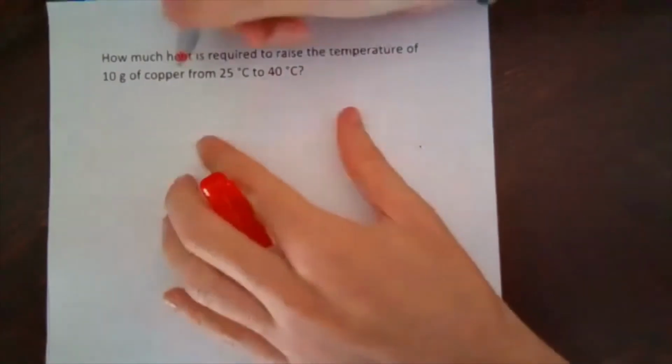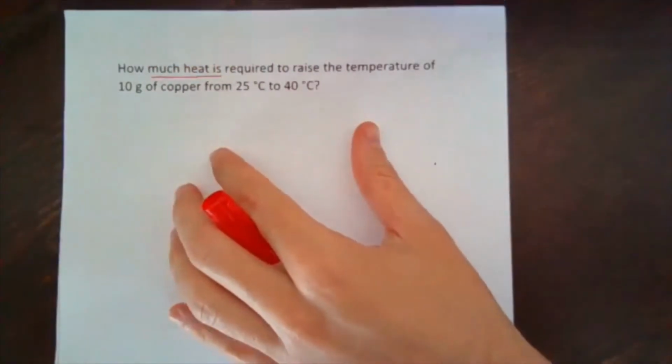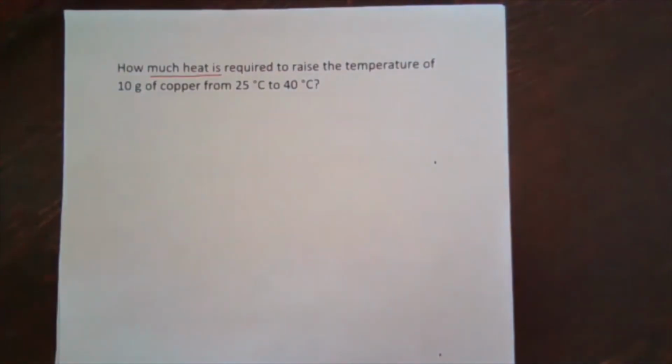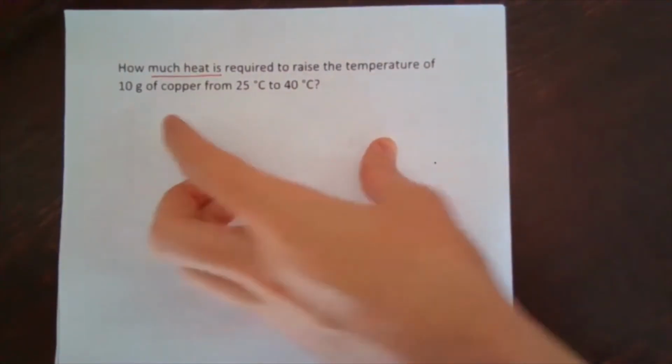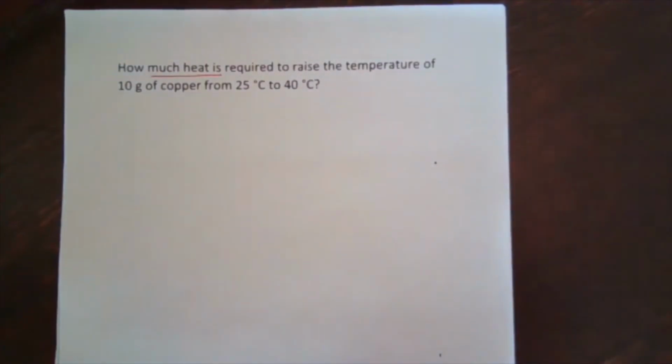So we want to know how much heat is required. And we're looking at raising the temperature of this piece of copper. For now, we're going to be dealing with a lot of versions of heat. One of the things that's unique about this chapter is we're going to be dealing a lot with equations. There's going to be a fair amount of equations to work with, and a couple of equations and processes for calculating heat. We want to think about which one we're working with here.